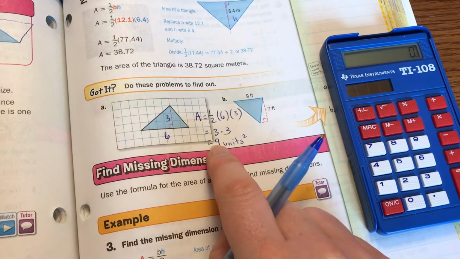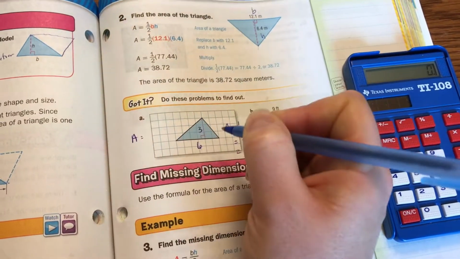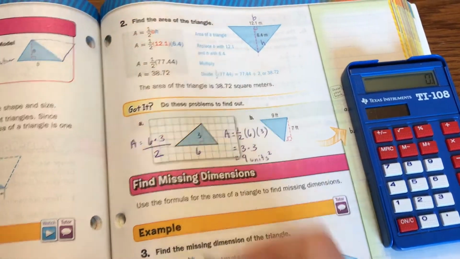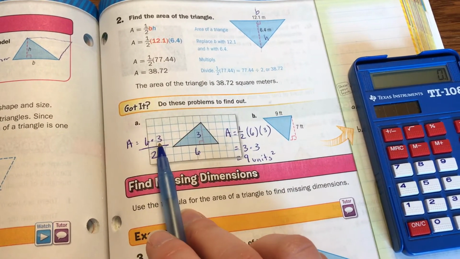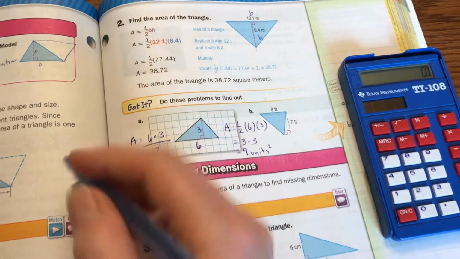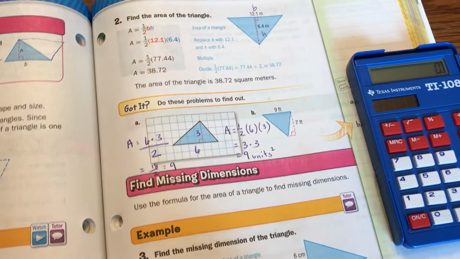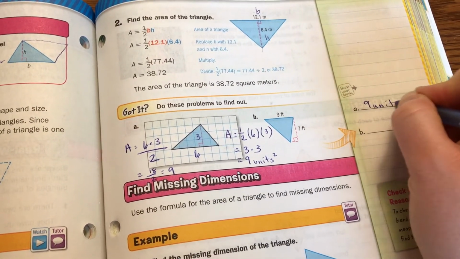If you wanted to write it the other way, you would have written it like this. Area equals 6 times 3 divided by 2. So you could write it either way. 6 times 3, by the way, is 18, and 18 divided by 2 is 9. So our answer is 9 square units.